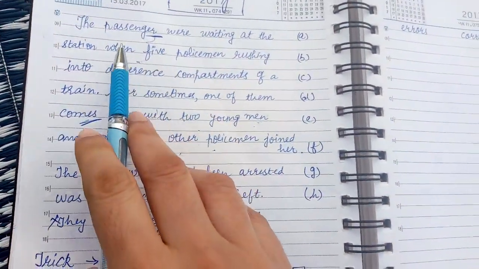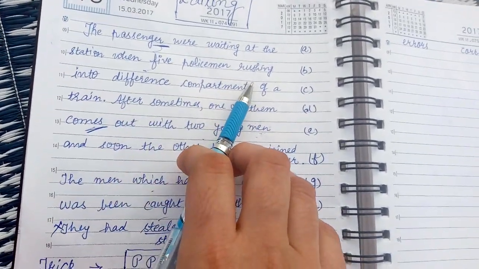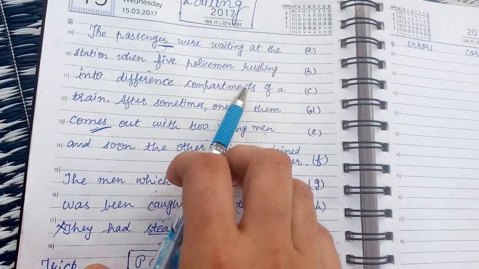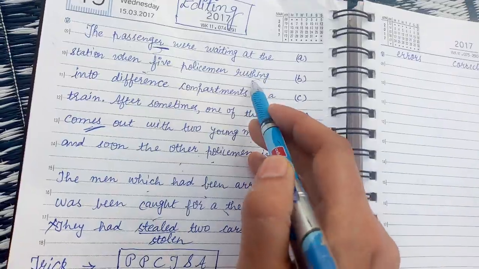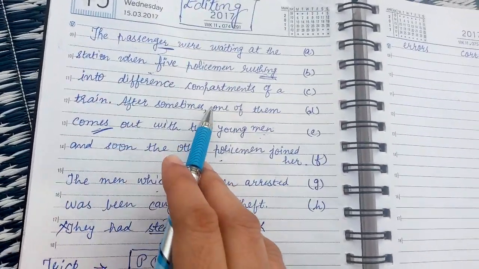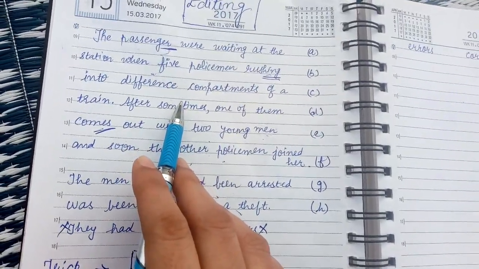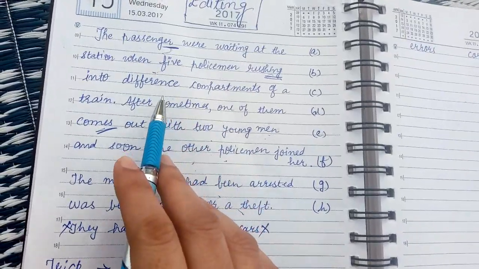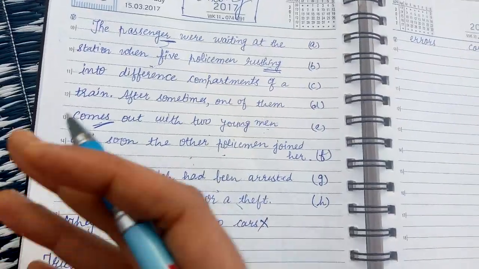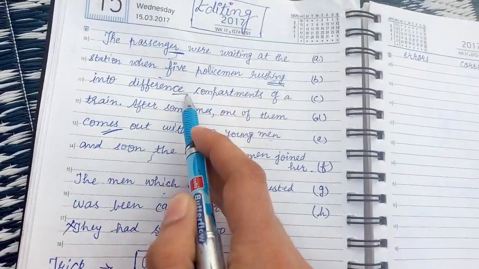Next we have station when 5 policemen rushing into. Now rushing into different compartments of a train, the sentence sounds incomplete. And here in place of rushing, it should be rushed. Then into different compartments of a train. Are we differentiating between compartments of a train? No, we are going into different compartments. We are talking about many compartments here. So here the error is difference.